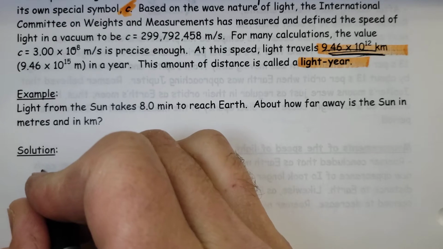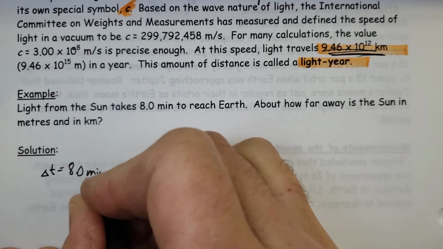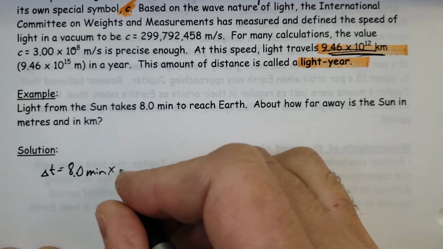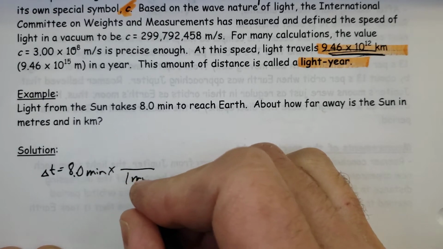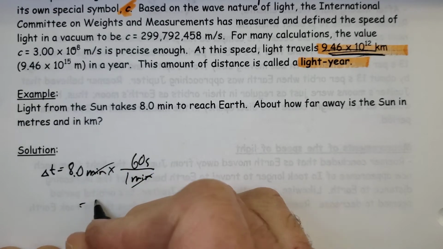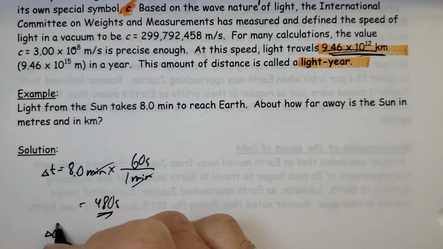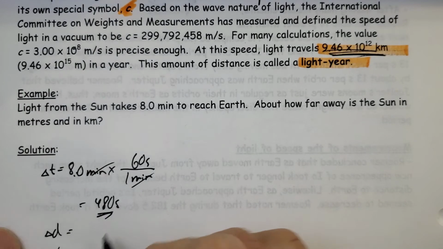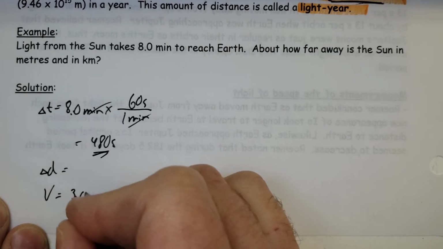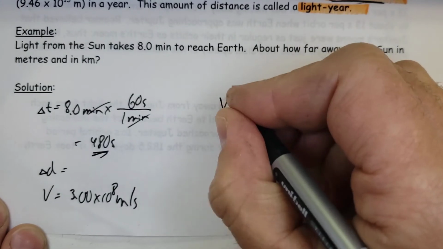First of all, we have to have time in terms of seconds. So 8 minutes, 1 minute is 60 seconds, so that works out to be 480 seconds. And we're looking for D, and the speed of light, of course, is 3.00 times 10 to the 8 meters per second.